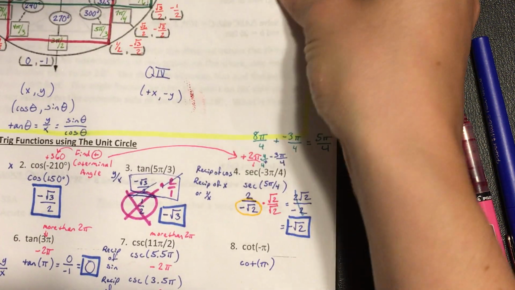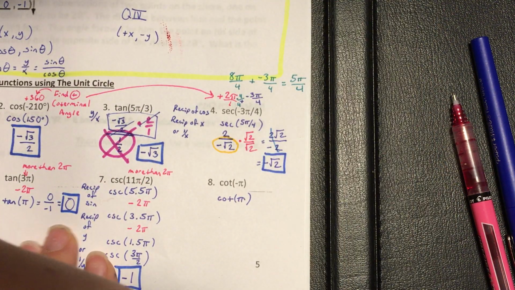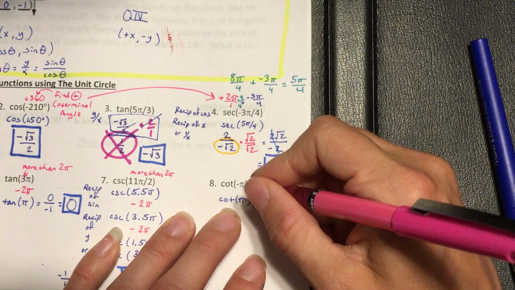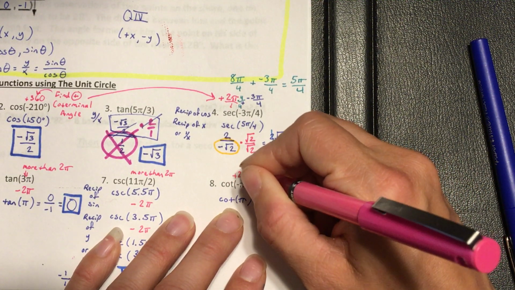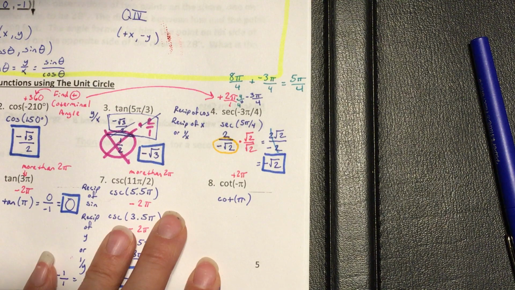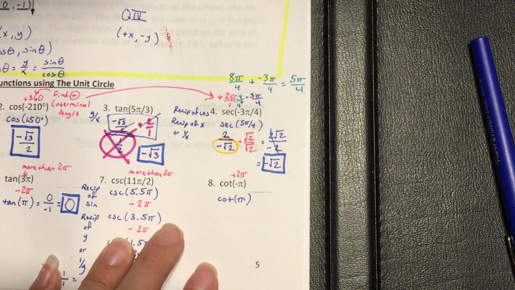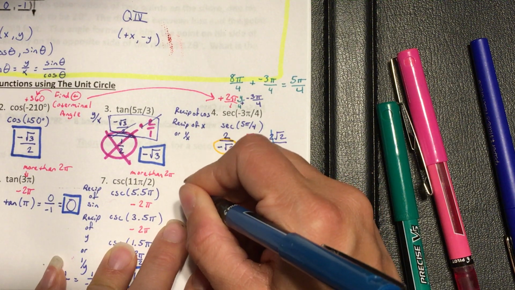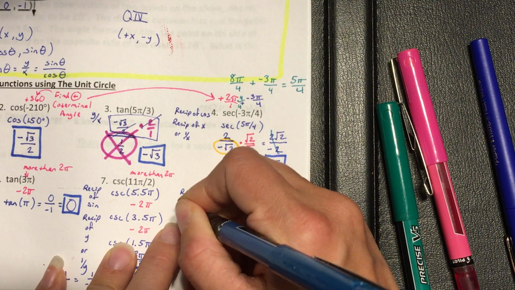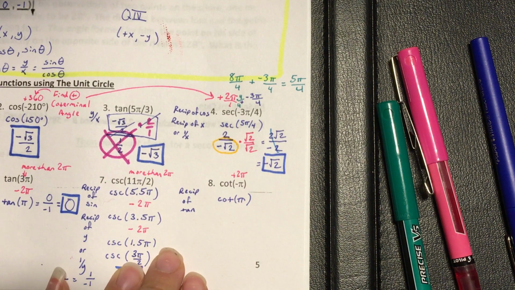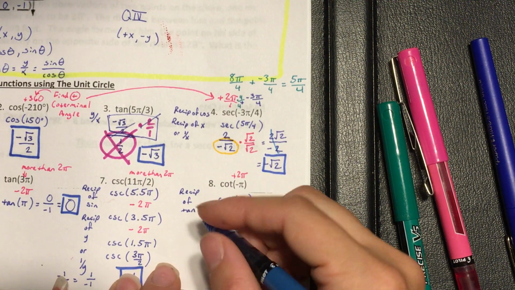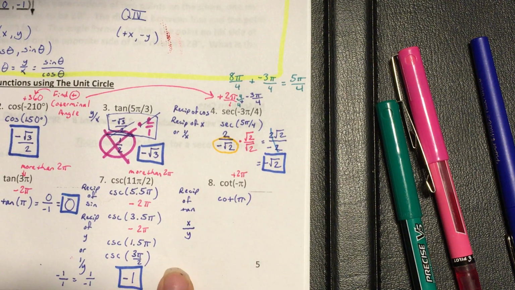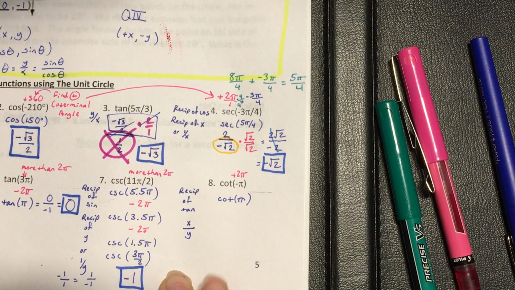Or I can change that negative angle to a positive coterminal angle by adding 2 pi to it. So if I added 2 pi, minus pi would also give me pi. So that gives me a positive number on the unit circle. Now, cotangent is the reciprocal of tangent. So that means instead of y over x, we will have x over y, the reciprocal of that tangent value.